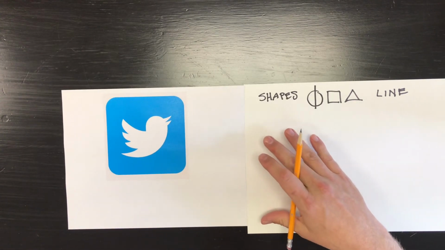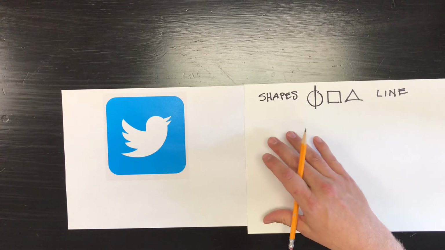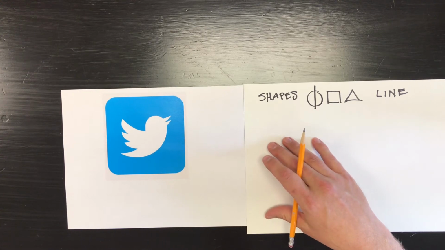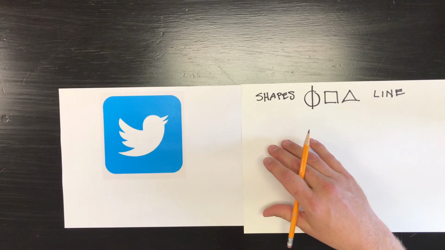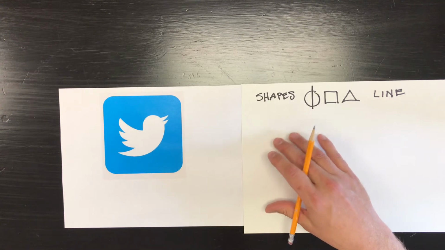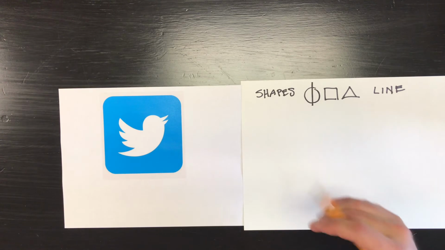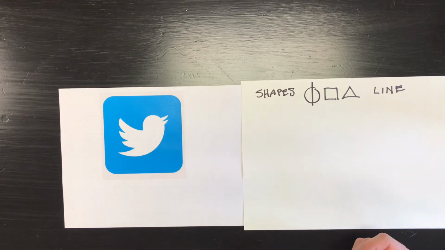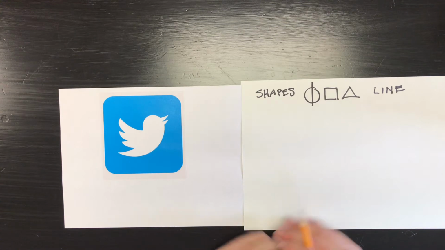The reason why I like teaching this method of drawing is because you can draw anything that you want. Just because we're drawing something in class doesn't mean that you have to draw exactly what we're drawing in class. I encourage you to draw things that you're interested in outside of class, and this can follow you for the rest of your life if you follow these simple methods that I'm teaching you on how to draw.